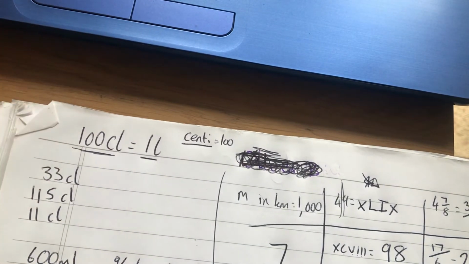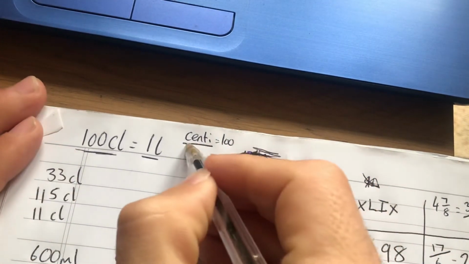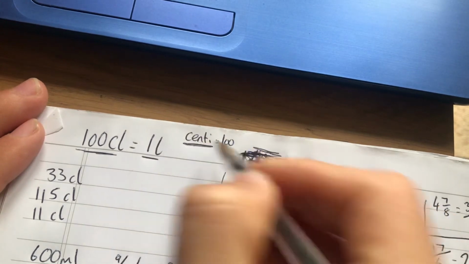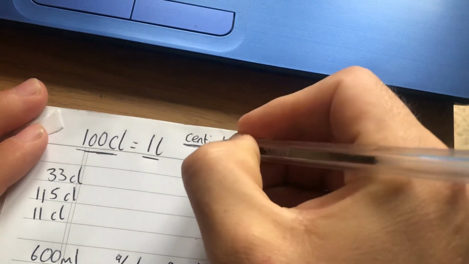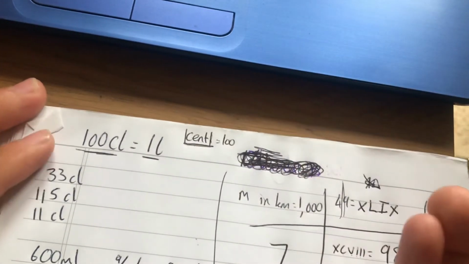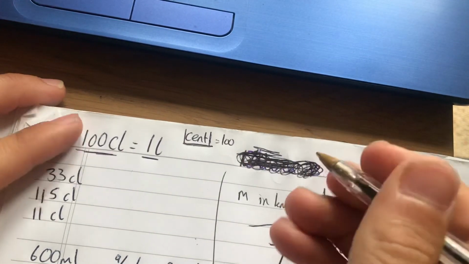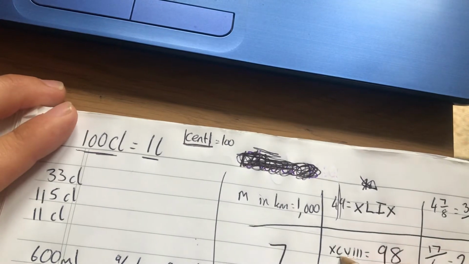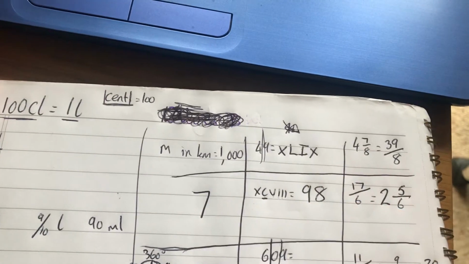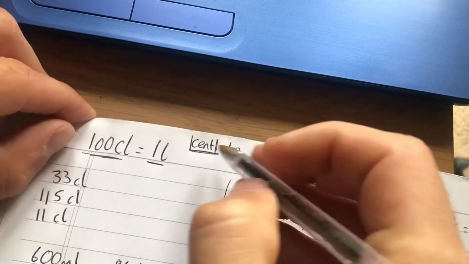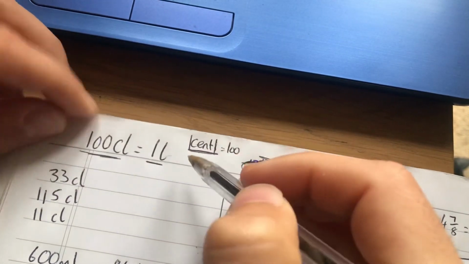Now, you should be able to work that out because you know centi. Cent is 100, isn't it? You know, if you think about America, it's 100 cent in a dollar. Cent is Latin for century is 100. We have a C for 100 in our Roman numerals. So there are 100 centilitres in 1 litre.